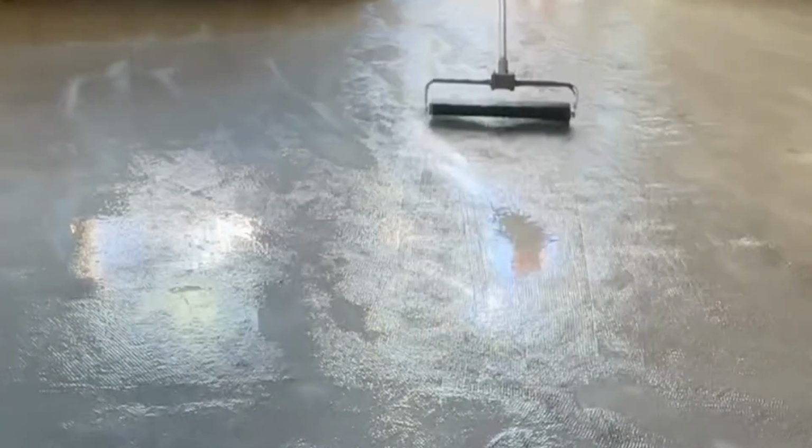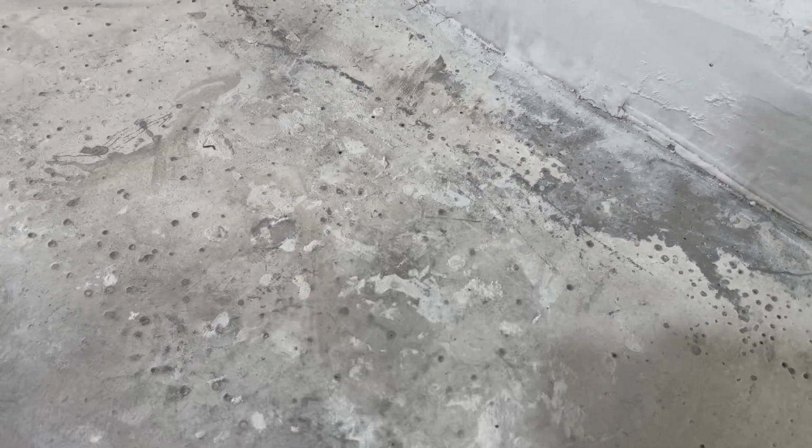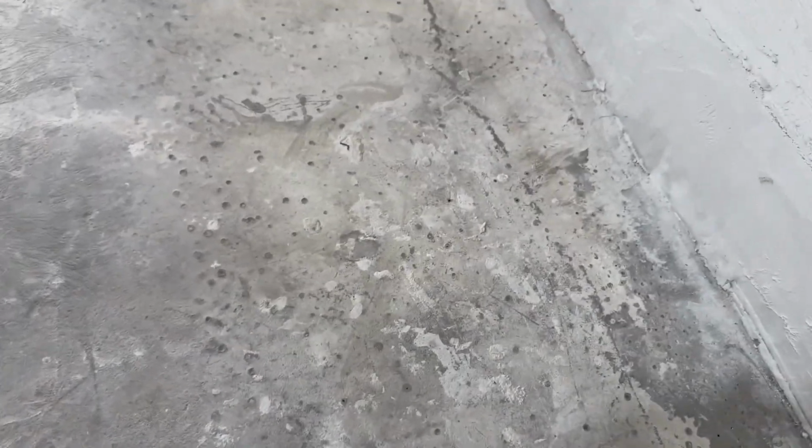Make sure you choose high-quality coatings. Opt for coatings specifically designed for concrete surfaces. High-quality coatings are less likely to develop pinholes due to trapped air. Always follow the manufacturer guidelines. Adhere to the manufacturer's recommendations regarding mixing ratios, application thickness, and curing times.